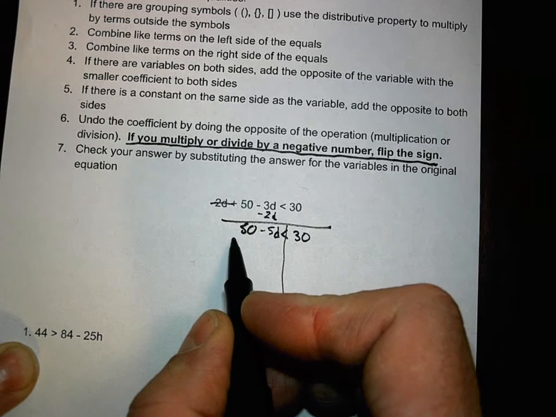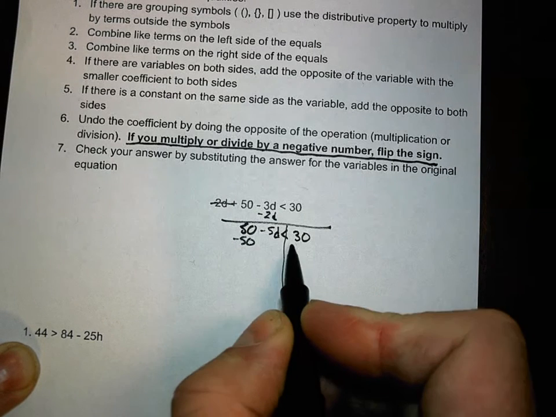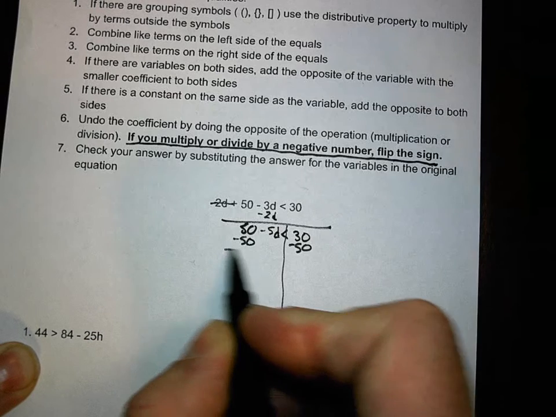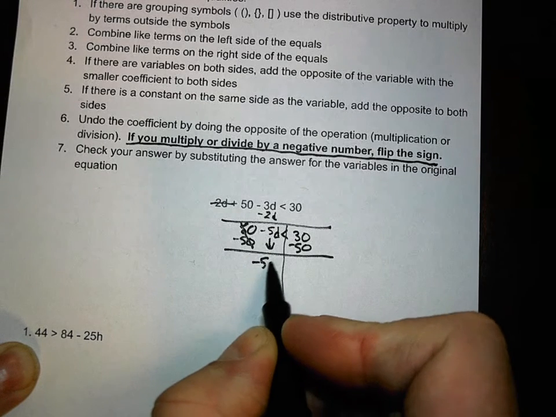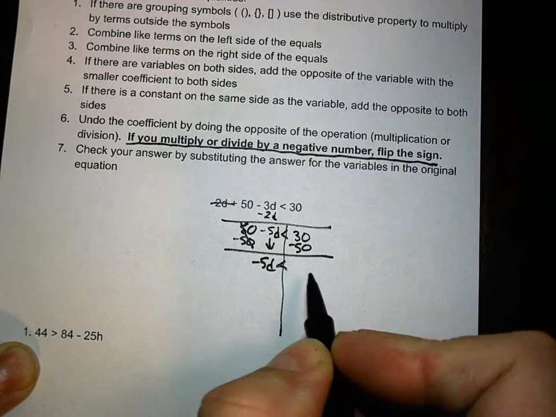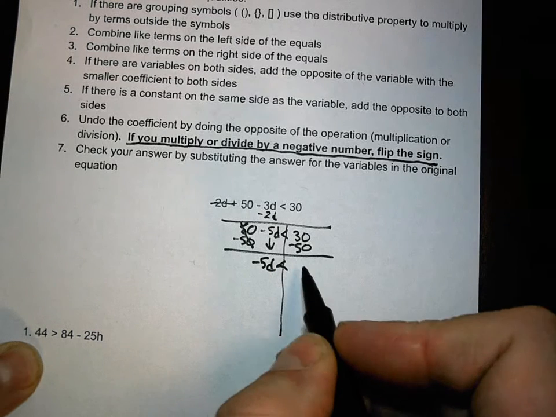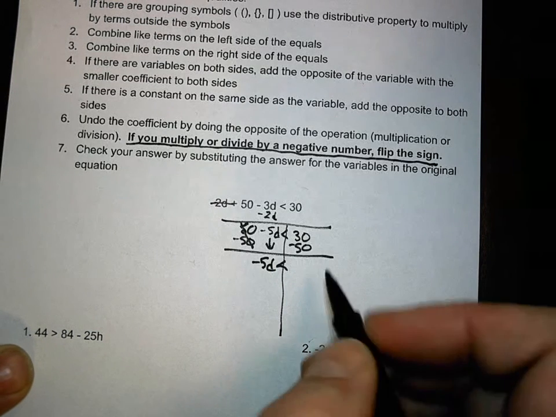Add the opposite. So I minus 50 from both sides. That goes around. Now, don't drop off your negatives here. 5D stays the same. The sign stays the same. What's 30 minus 50? Negative 20.